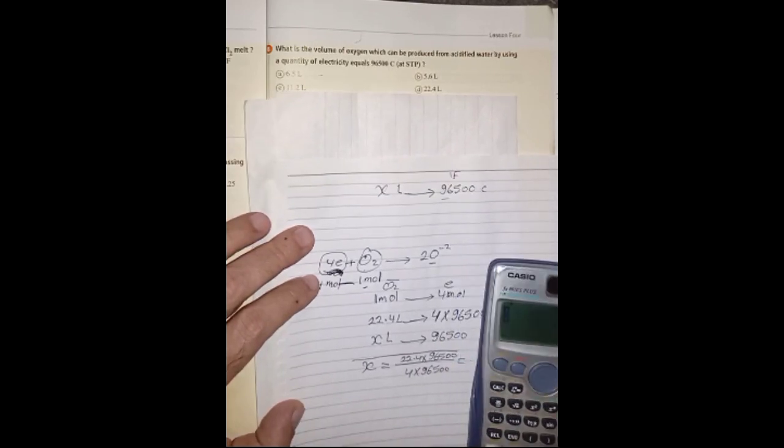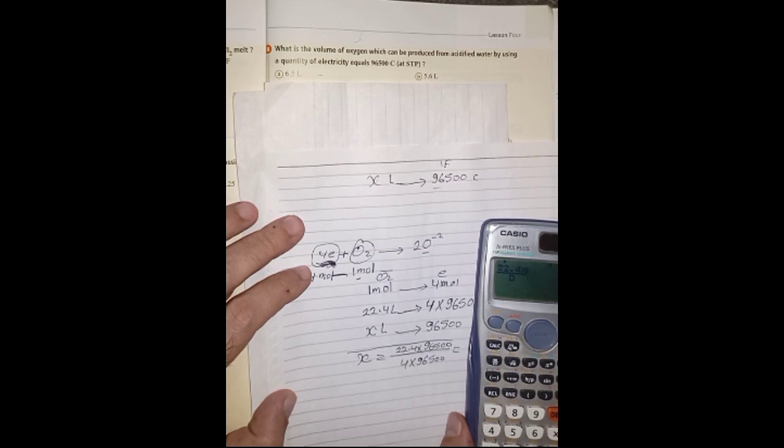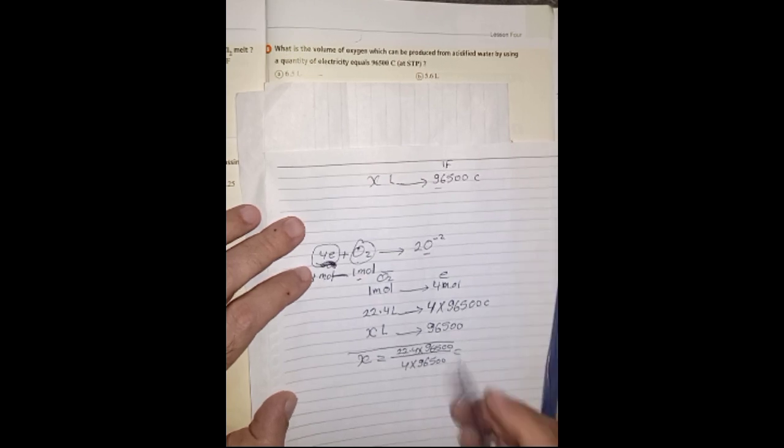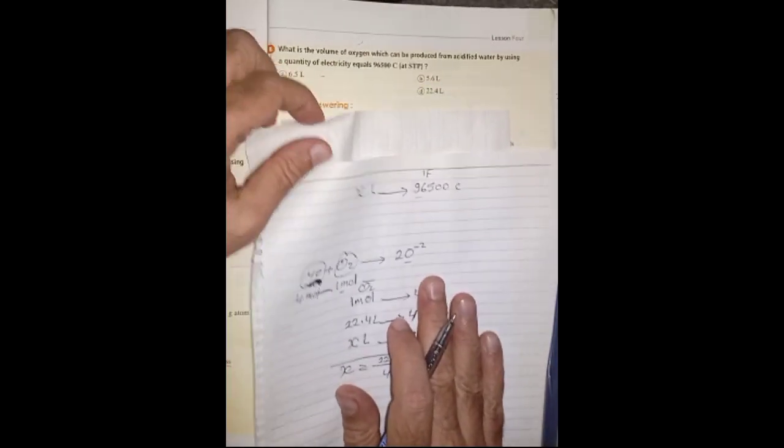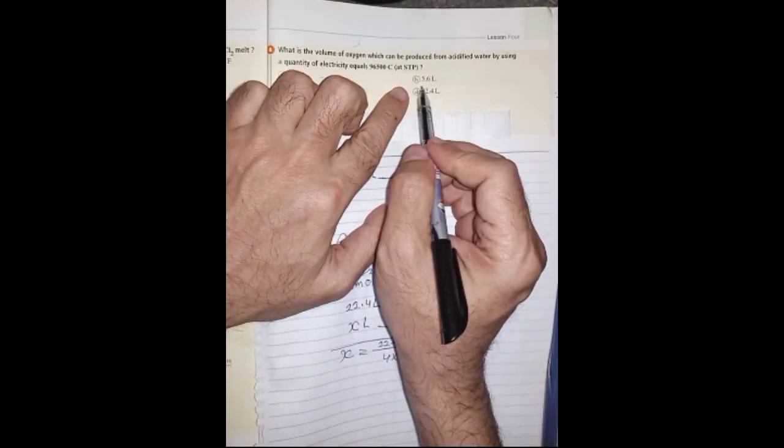Fraction 22.4 times 96,500 over 4 times 96,500 equals 5.6 liter. So the correct answer is B, 5.6 liter.